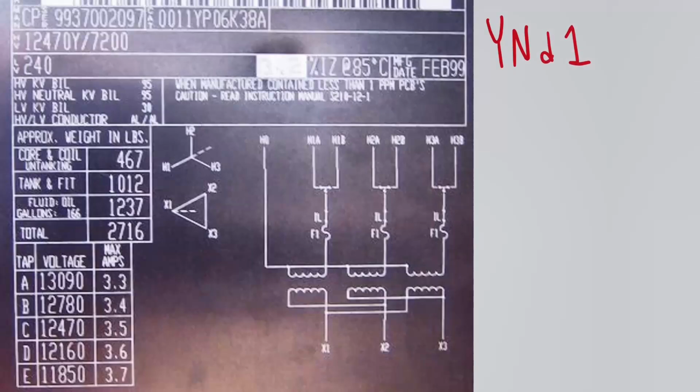And then what are we looking at as far as ratio? Well, the Y has a neutral brought out. So we're going to inject on that neutral and H1, okay? So that's going to induce down here and onto our neutral. This is our common neutral, and then H1 is right here. So it's this coil, okay?